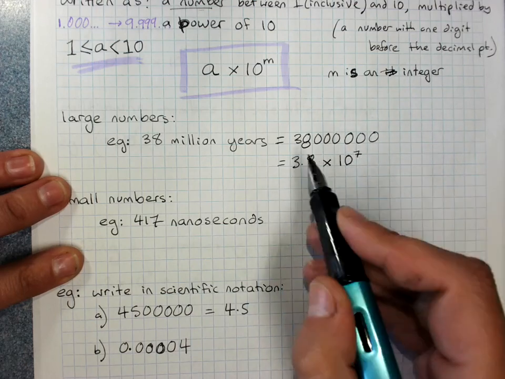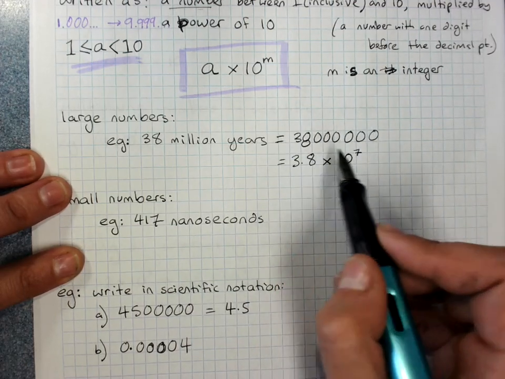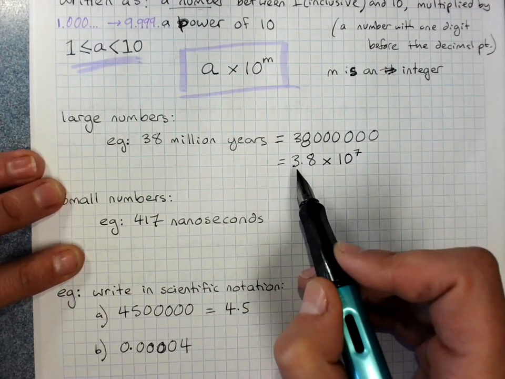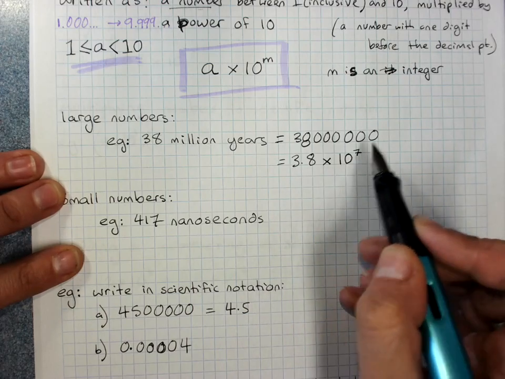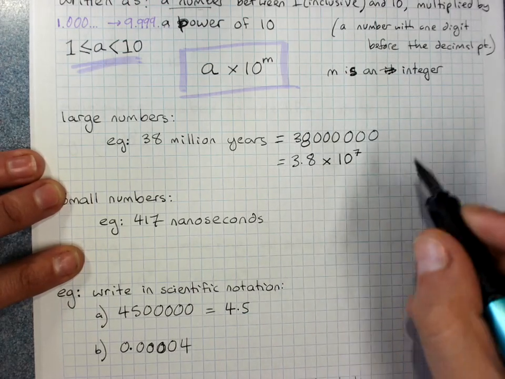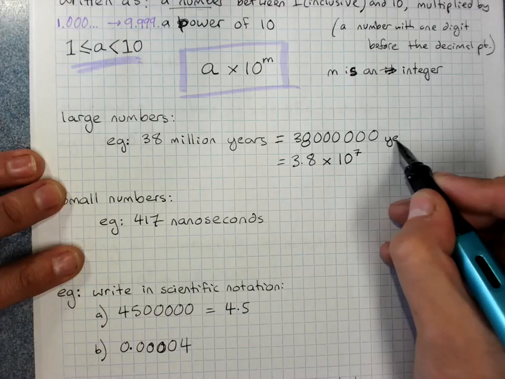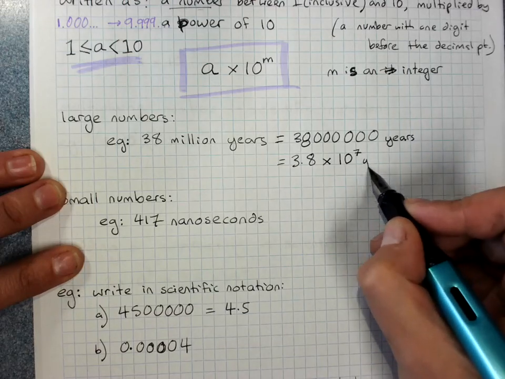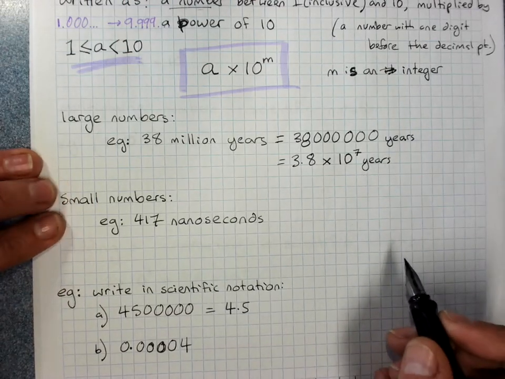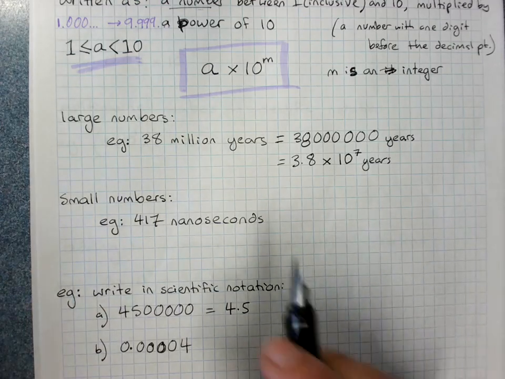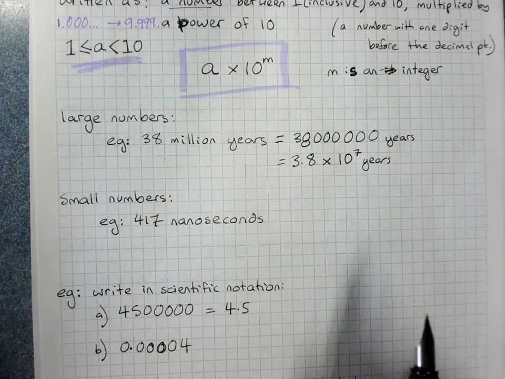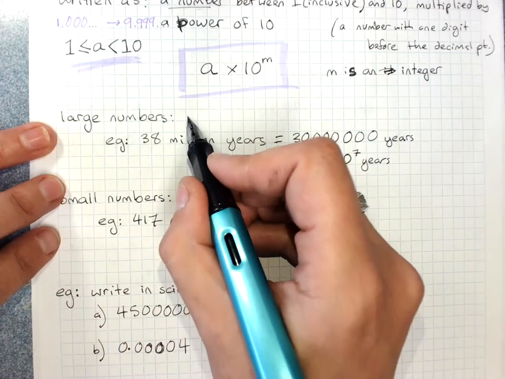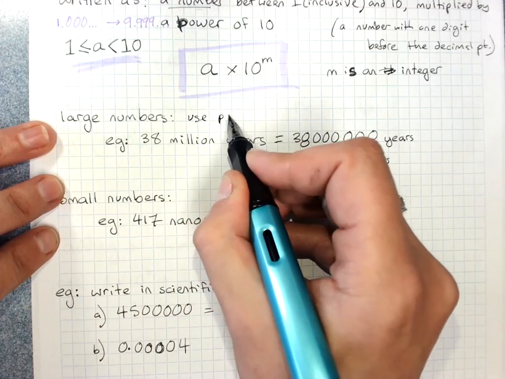You'd be multiplying it by 10 7 times to get it back to here. So 3.8 times 10 to the 7 is equal to 38 million, and they told us that was years, so I'd better say that's years. So it's quite logical. Large numbers use positive powers of 10.